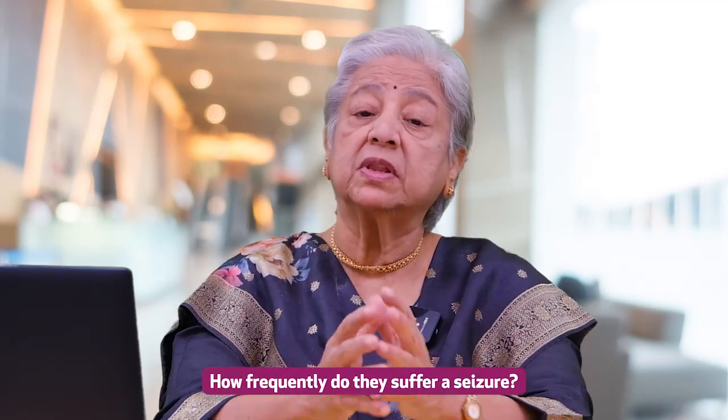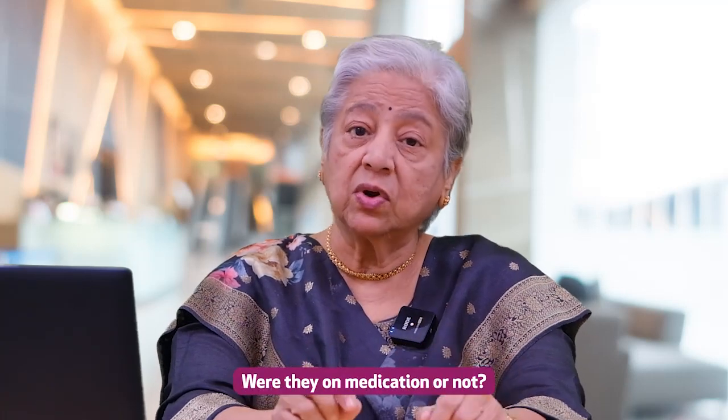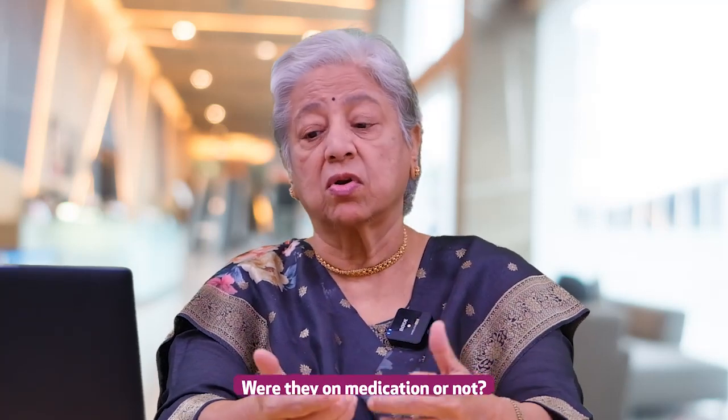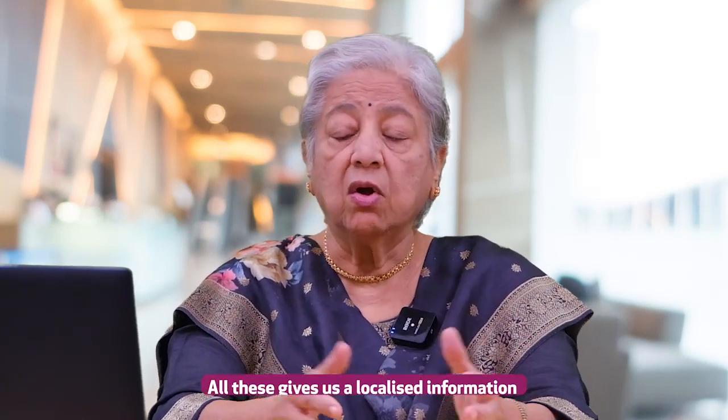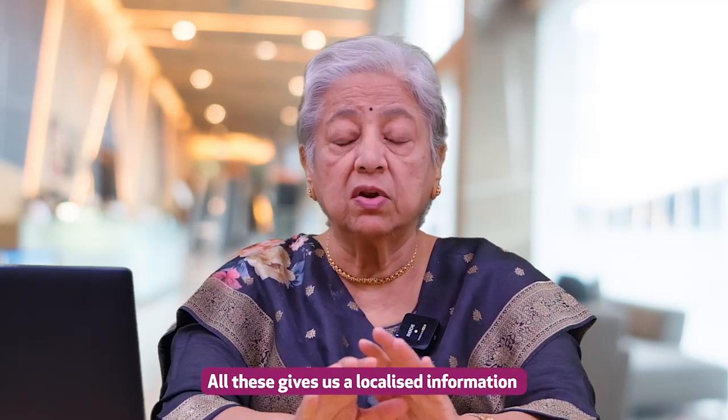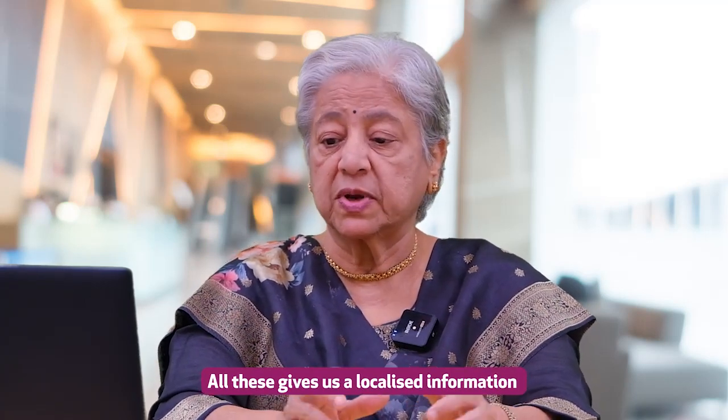What has been the maximum period in these 20 years or 10 years or 5 years where you have not had any seizures at all? And during that period, were you on medication or not? And do you get a mixture of types of seizures, or you get only one kind of seizure? All of this gives us a lot of localization information.